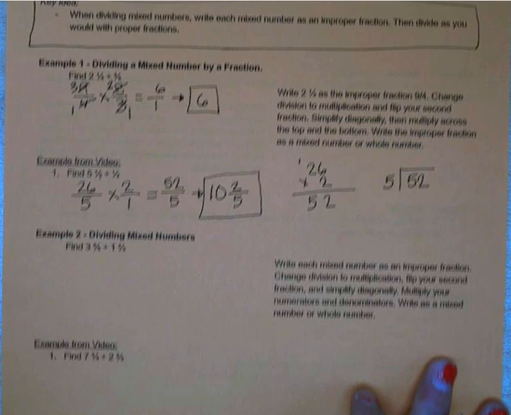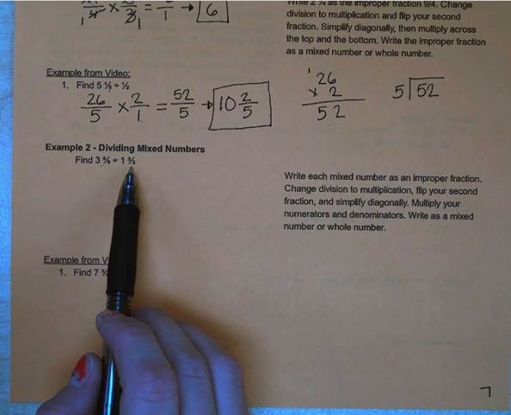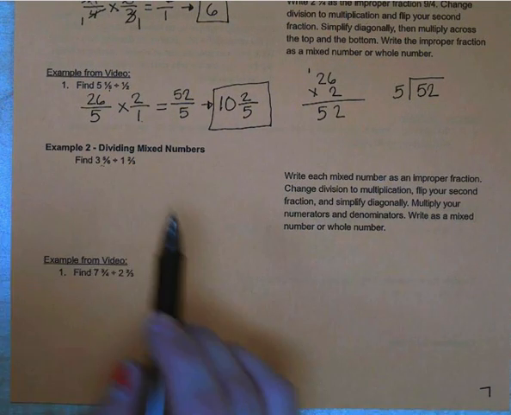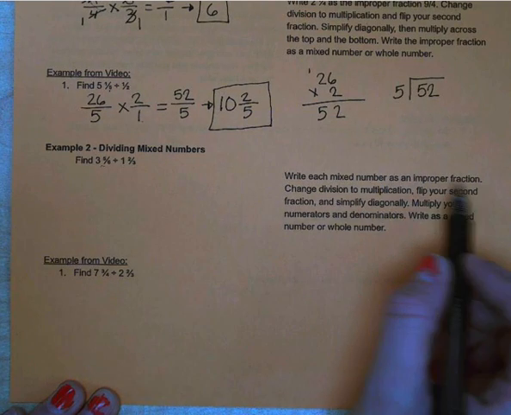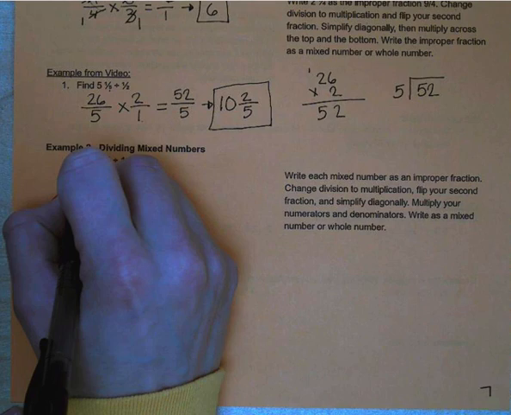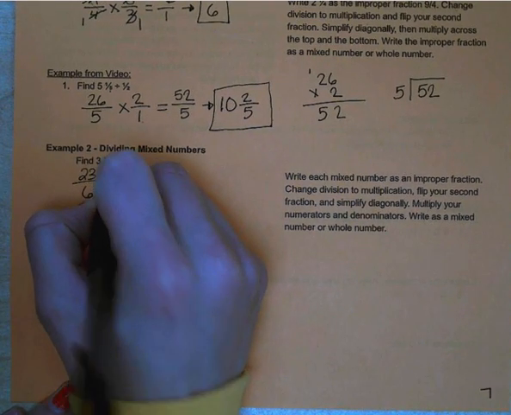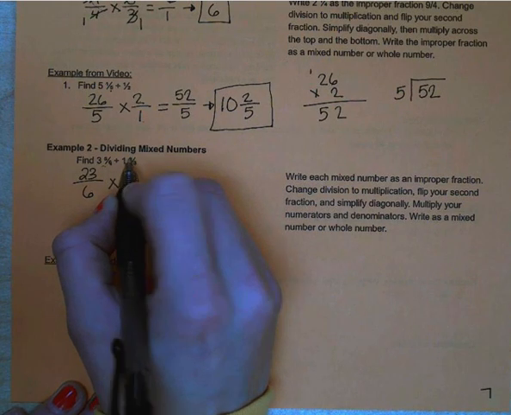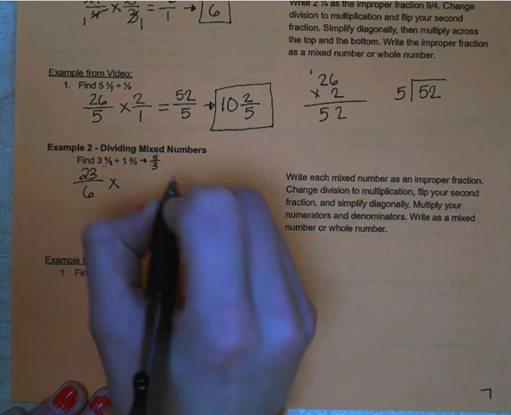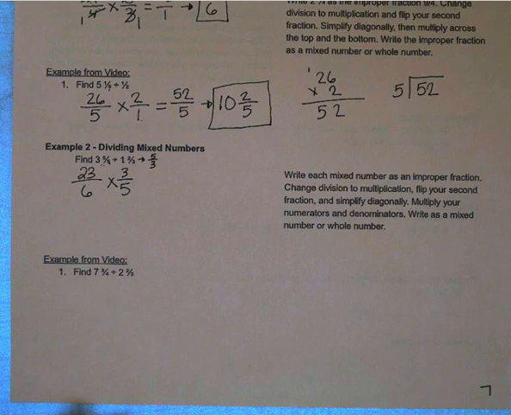All right, moving on to example 2 of dividing mixed numbers. This is where both numbers are mixed, so we're going to have to change both of them into improper fractions. So that's step 1, write each mixed number as an improper fraction. 3 times 6 is 18, plus 5 is 23, so we have 23 over 6. Change this into a multiplication sign. 1 times 3 is 3, plus 2 is 5. So that would equal 5 over 3. But we have to flip this one upside down.